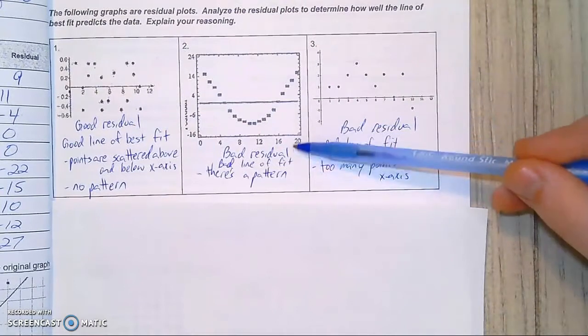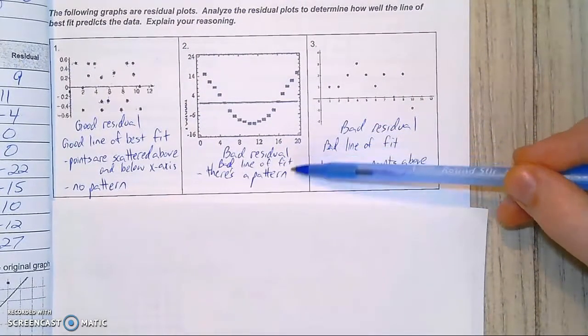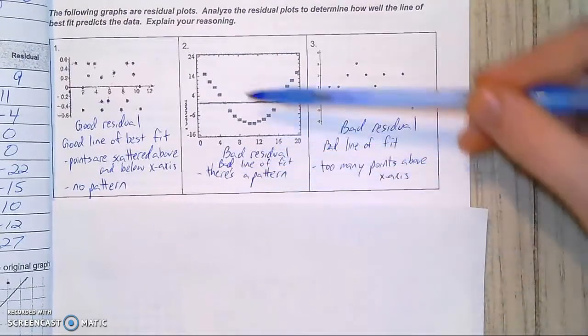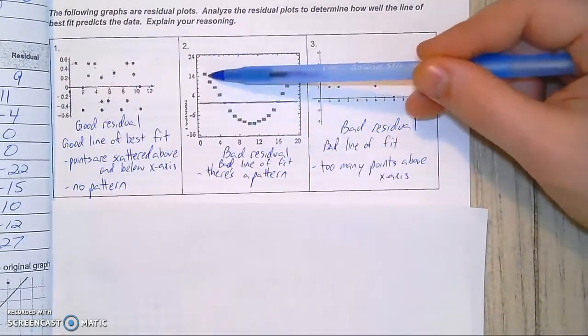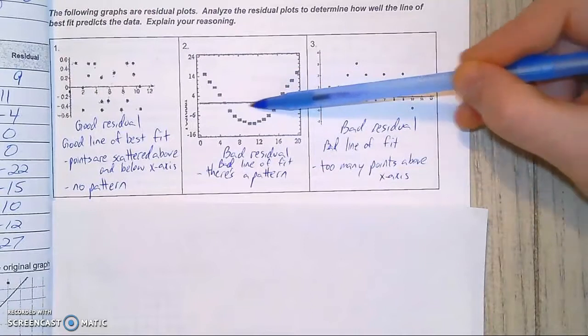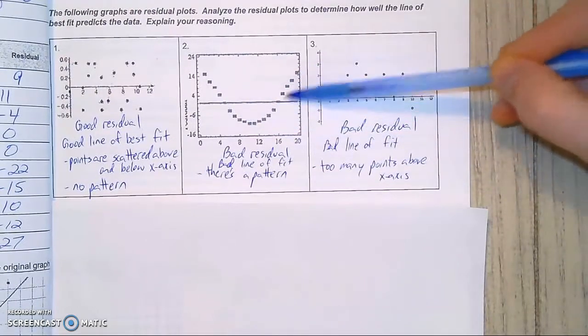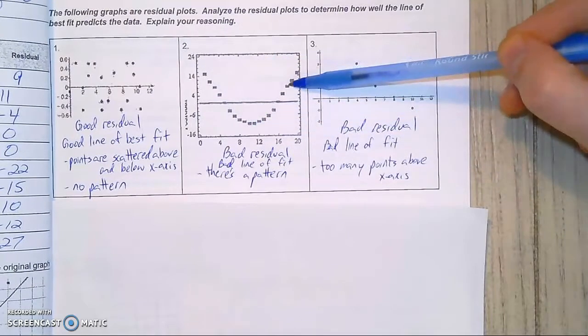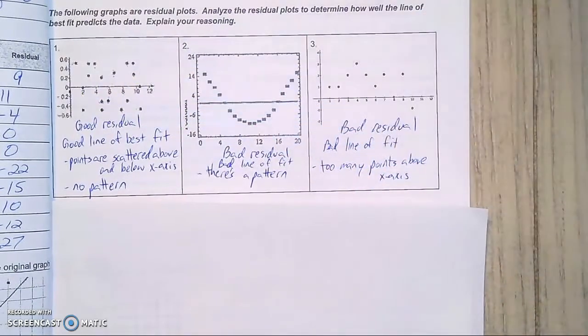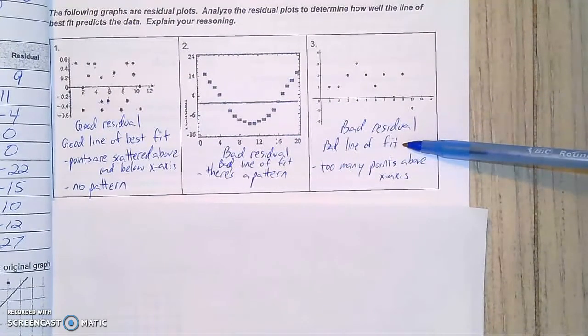As opposed to number 2, this was a bad residual. Tells me it was based on a bad line of fit, and the reason was there's a pattern. At first, our predictions were too low. Then later, our predictions were too high. And later, again, our predictions were too low, but it happened in a patterned way instead of a random way like this one.